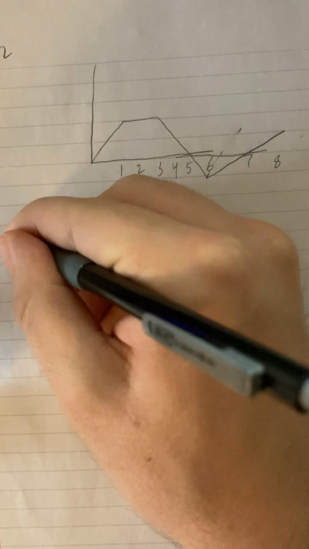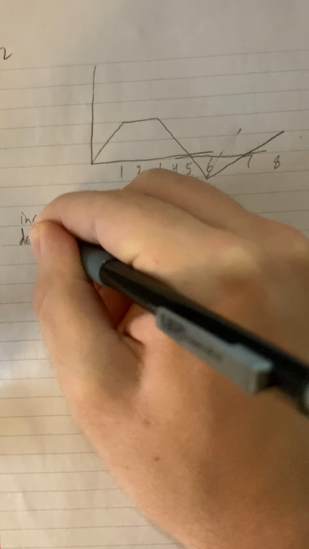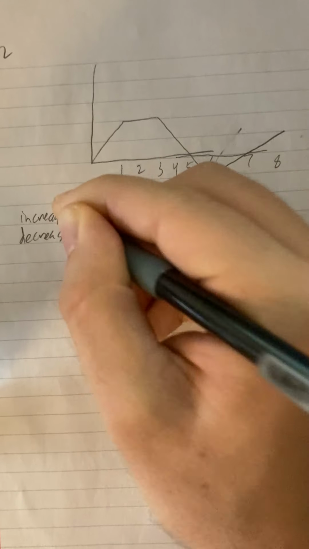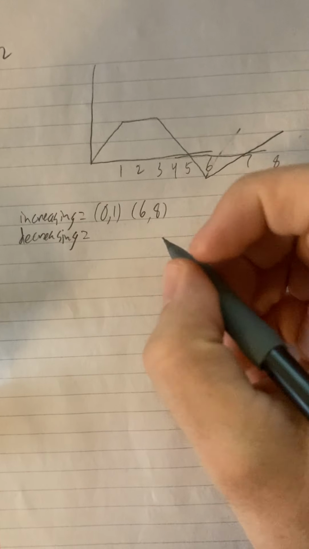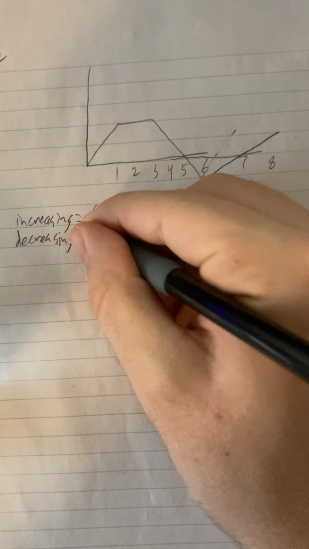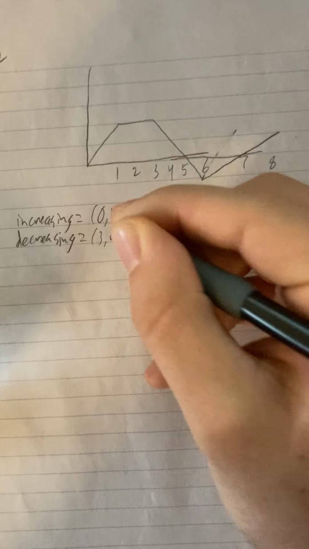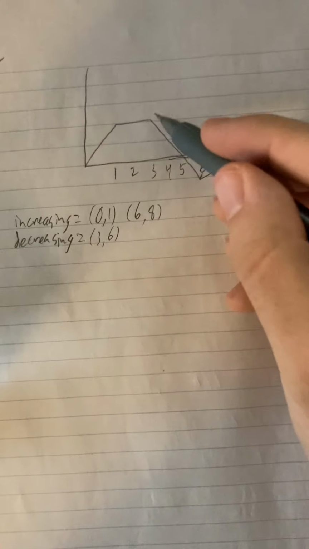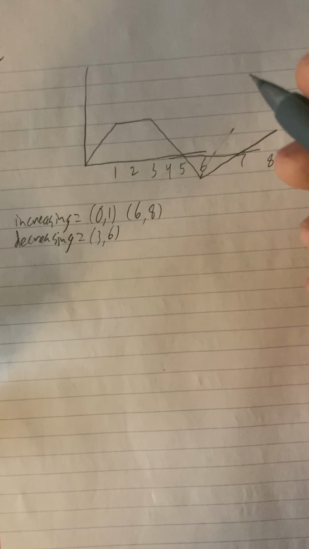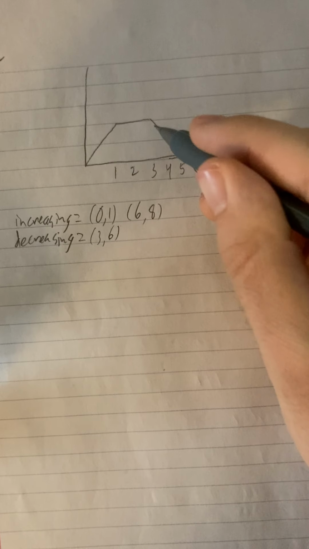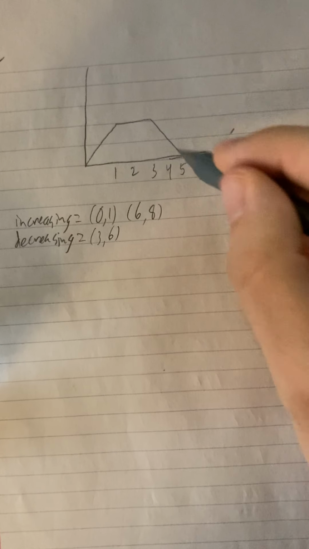So decreasing it is from 3 to 6. From 3 to 6, you can see that it has a negative slope, which means that the volume of the spherical balloon is decreasing between those 2 points.